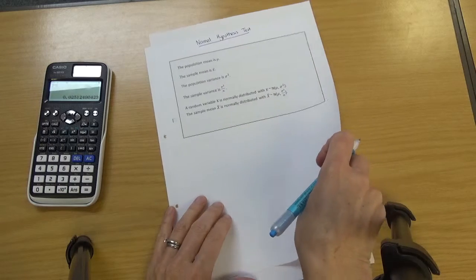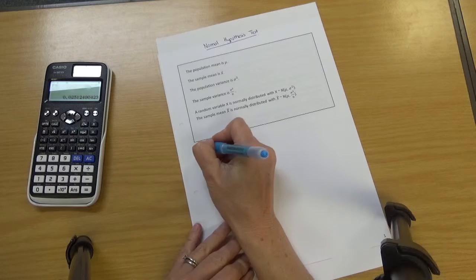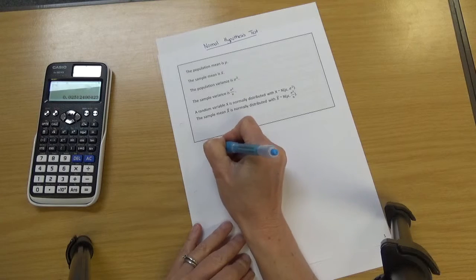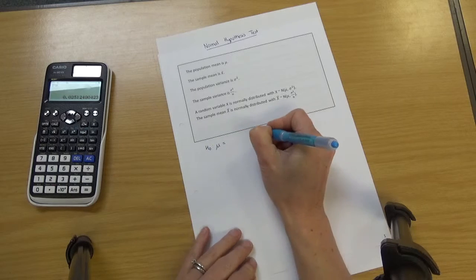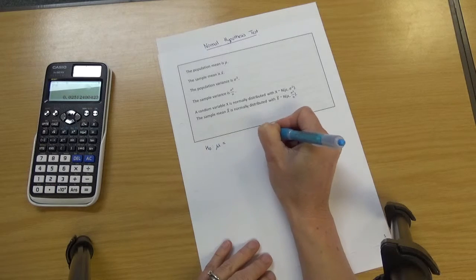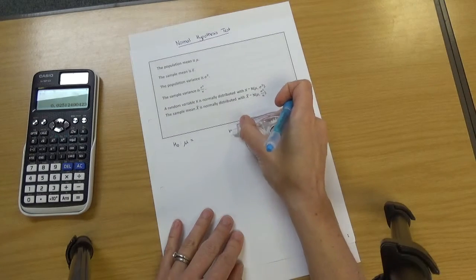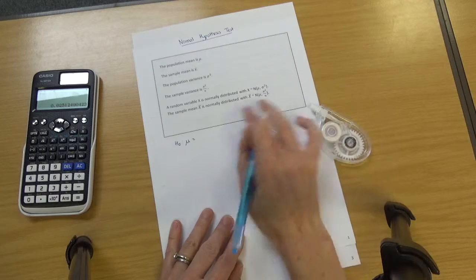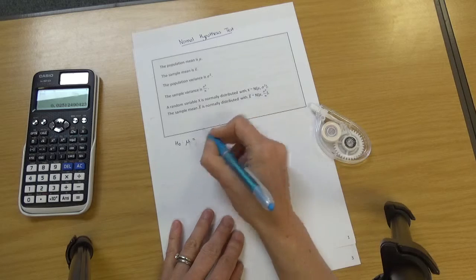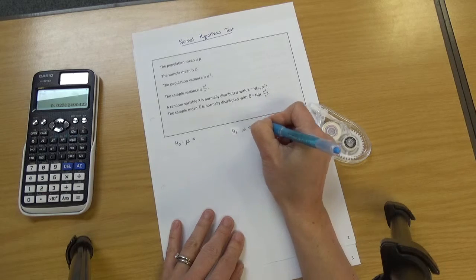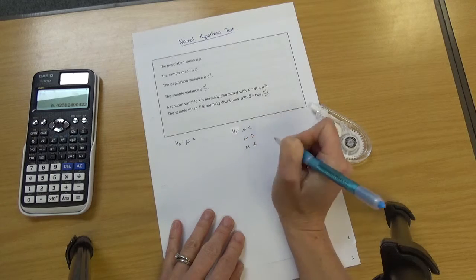Now, writing the hypothesis is very similar to when we did binomial hypothesis testing. So we always have a null hypothesis, which is that mu actually equals the value, and we've got an alternate hypothesis, which is that mu isn't that, and it might be less than it, it might be more than it, or it might just not be it.